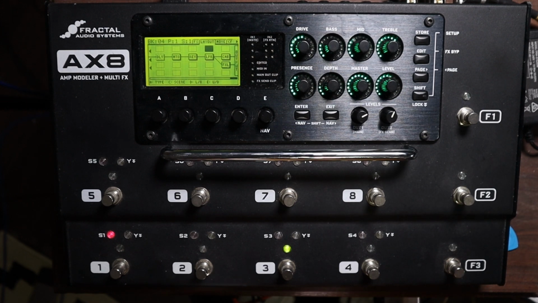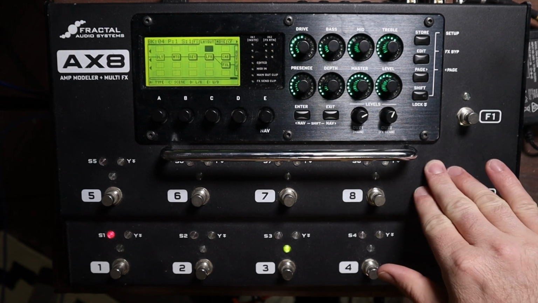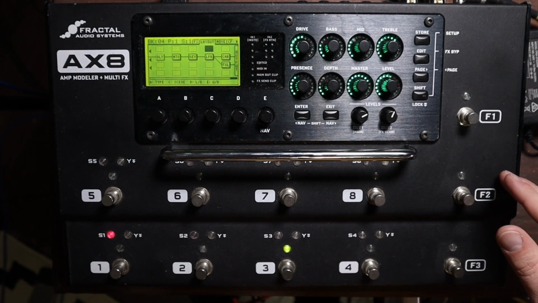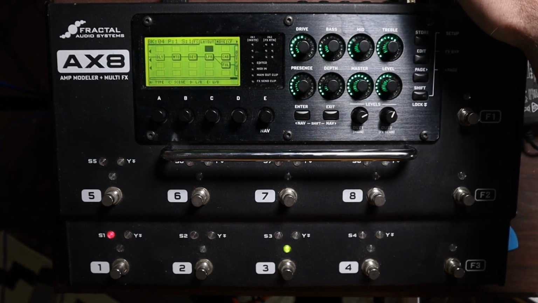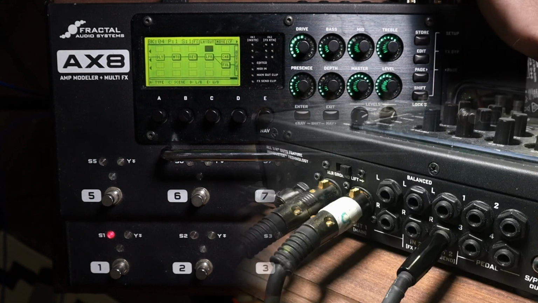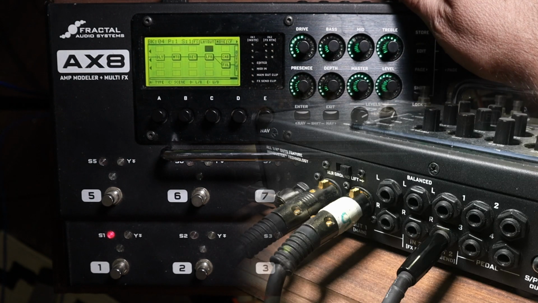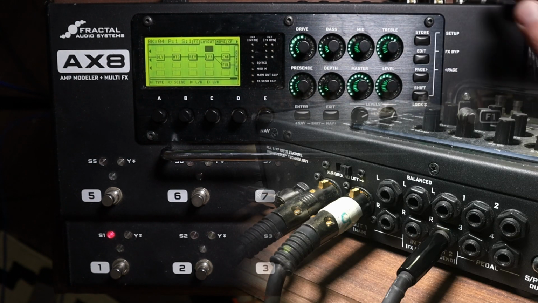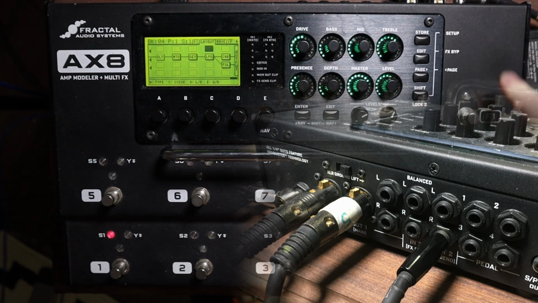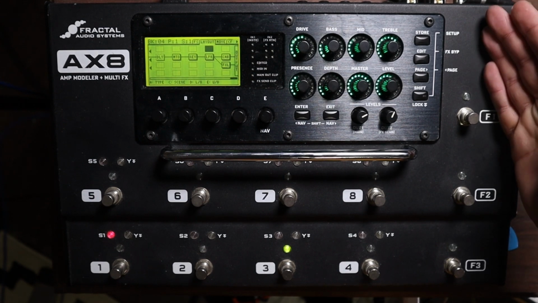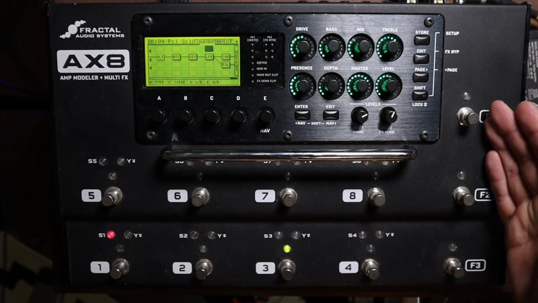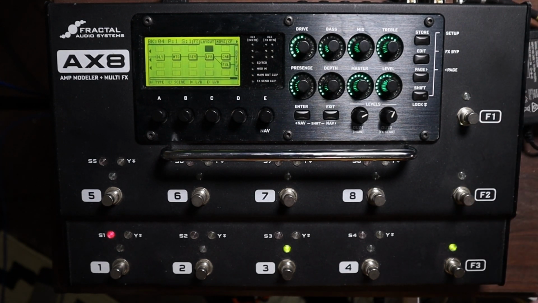A lot of times you could be recording straight to an interface, or you're sending your signal direct to front of house, and that's what I'm using back here on the unit. I have two XLR cables coming out of the XLR outs going into two different inputs on my interface, and that can also act like I'm sending my signal to the front of house guy at a venue when I'm playing with a band.